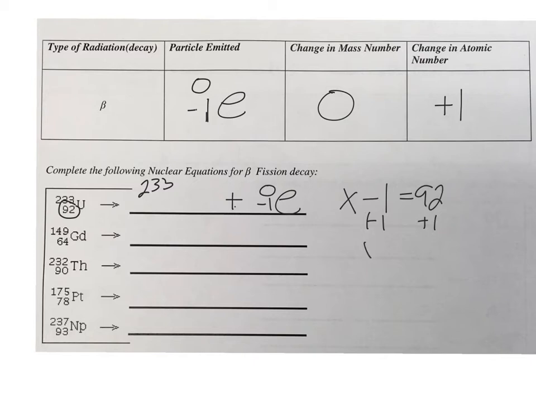My x must have been 93. That's my atomic number. So now I can use the periodic table to look it up, and it turns out to be neptunium. You try the next one on your own and see how you do. Hit pause, and then when you've figured it out, hit play to check your work.